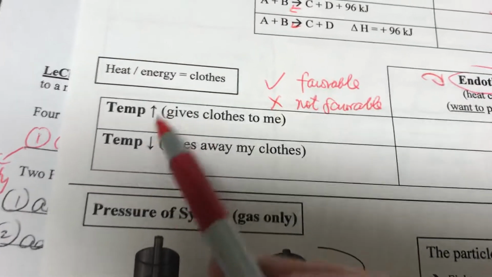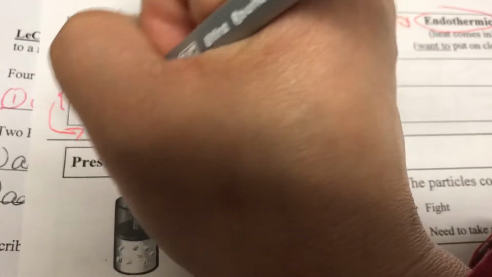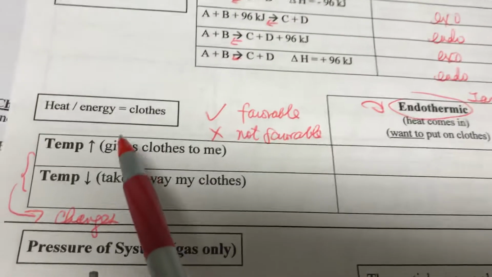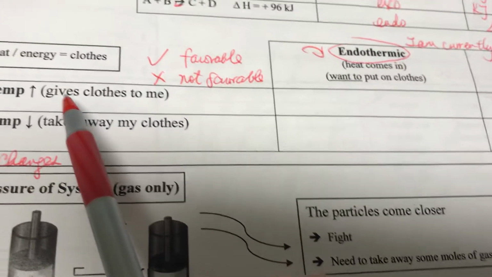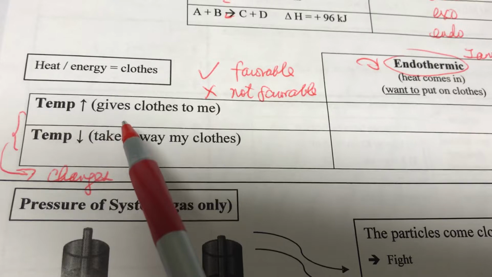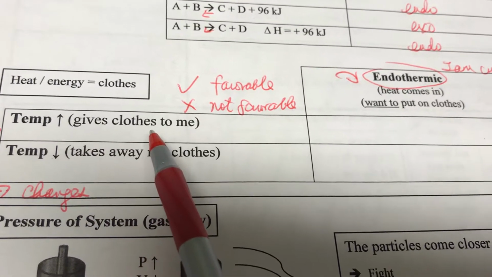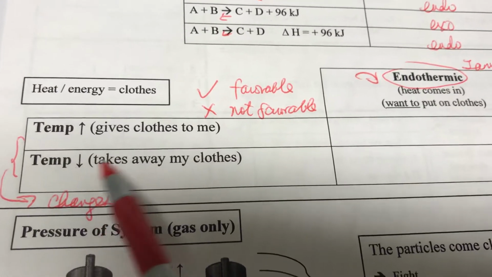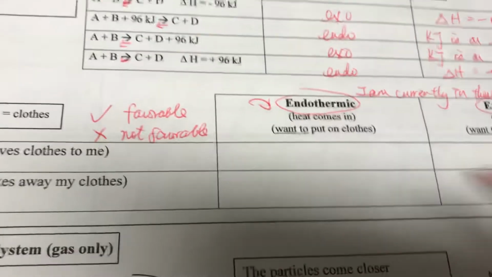Now, when you're changing my temperature, these two are changes. You're changing my temperature now. So if you increase the temperature, that means you now want to do something onto me. You change my system. If you increase the temperature, that means you want to give clothes to me. If you decrease the temperature, that means you take away my clothes. That's the changes you want to do. So we get a false situation, okay?